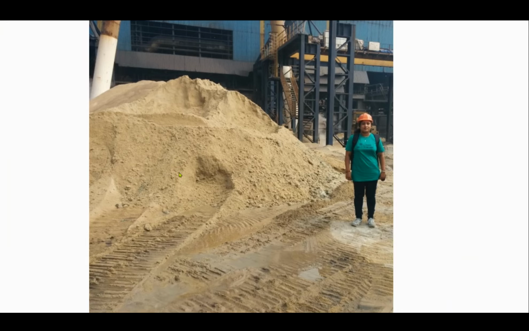It looks like sand, white sand, though it is not exactly white sand. In my very first lecture I gave one small example of steel industry waste, with the concept of reduce, reuse, and recycle. I told you that reuse means you are using a waste. In that case, I told you, there will be granular material, and that granular material looks like sand.